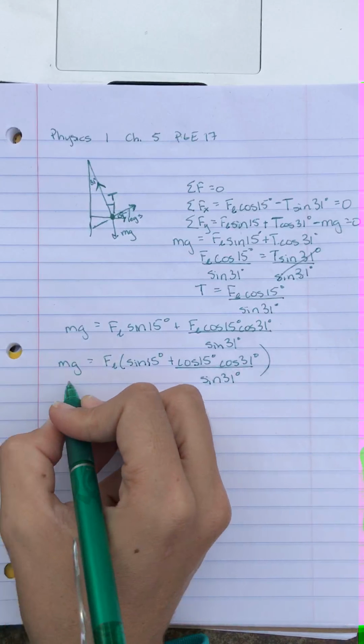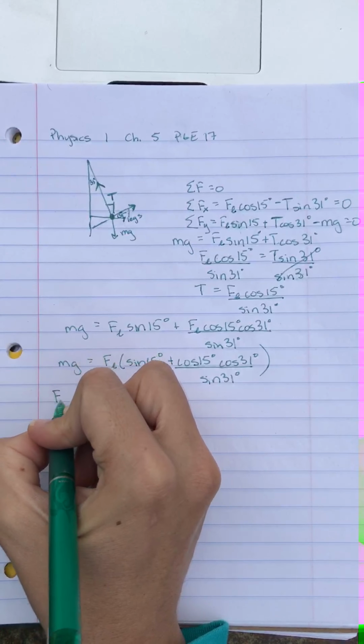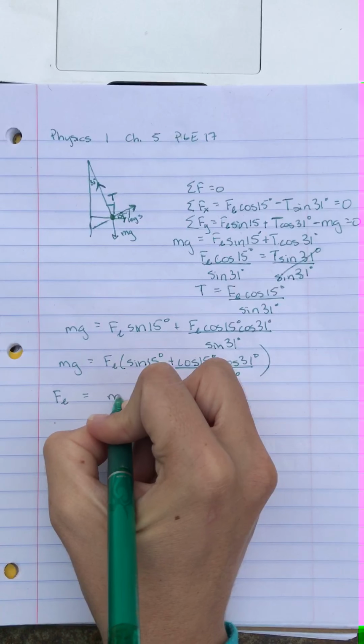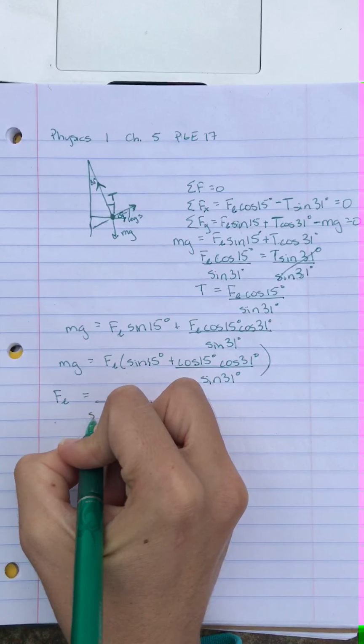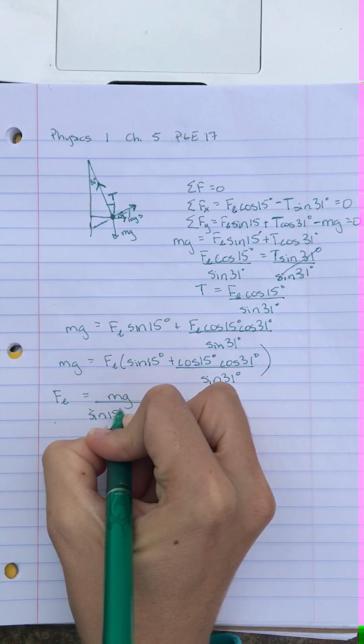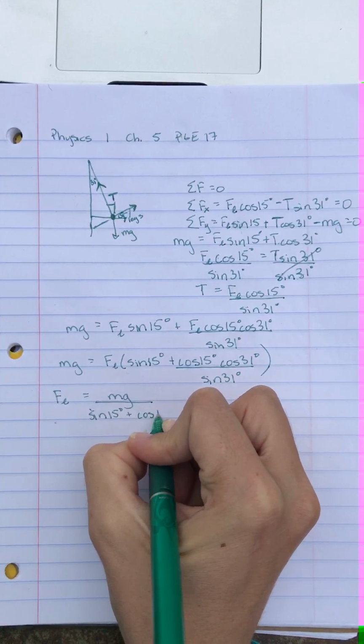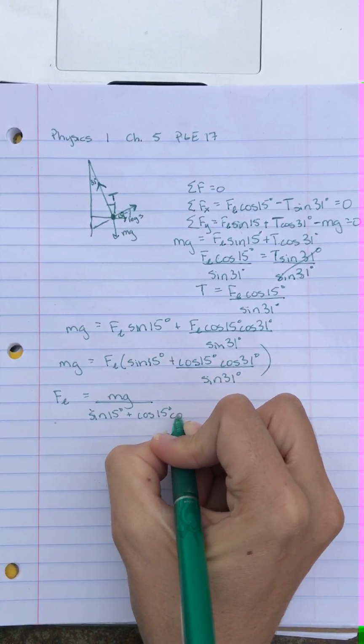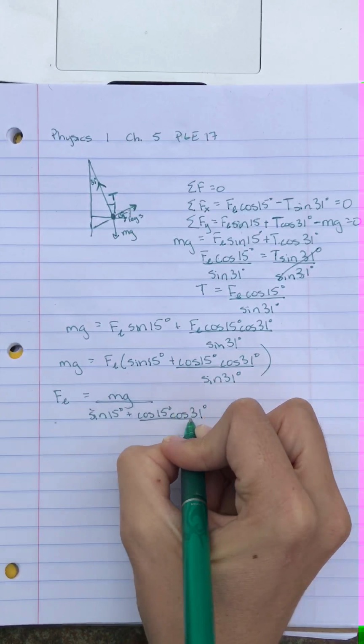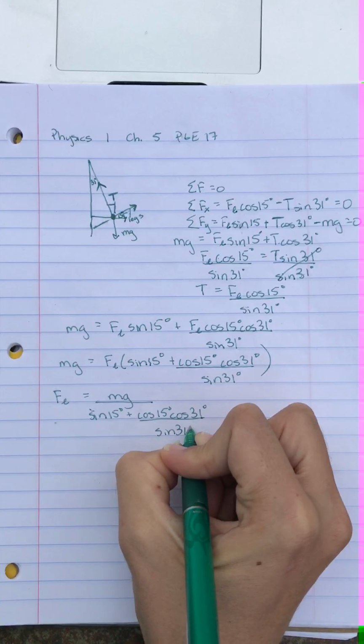And so then divide both sides by all this chaos. So we get the force on the legs is going to equal mg divided by sine of 15 degrees plus cosine of 15 degrees cosine of 31 degrees over sine of 31 degrees.